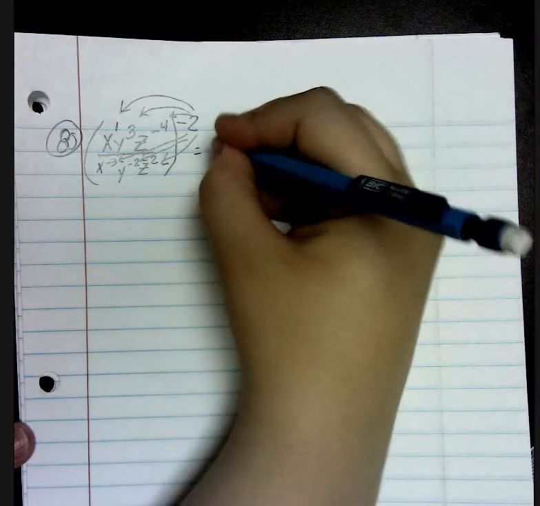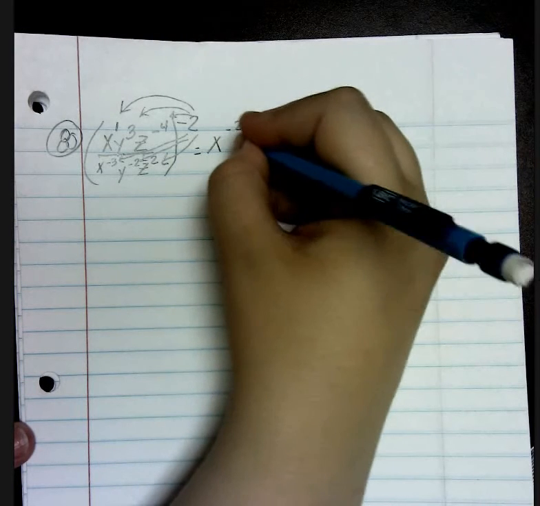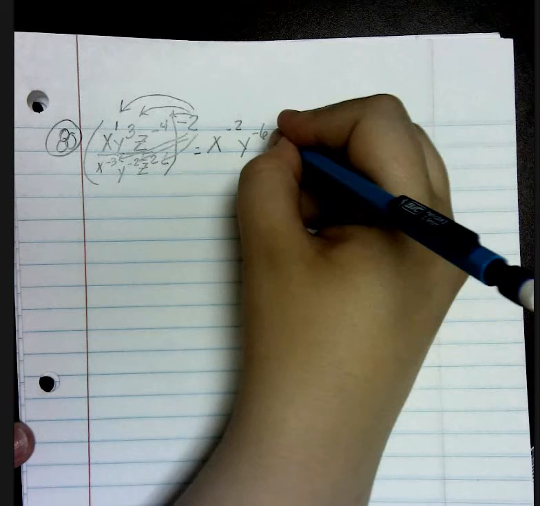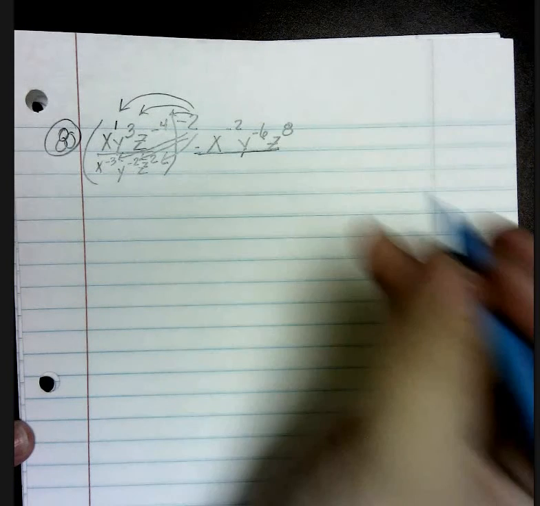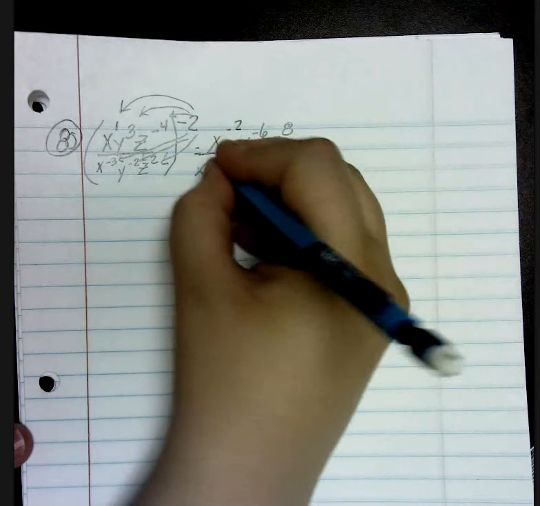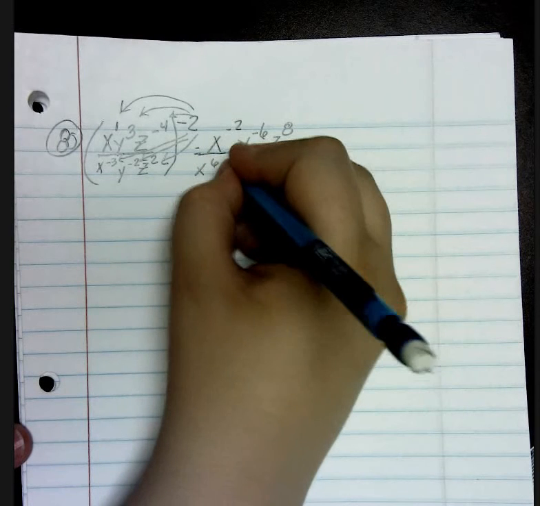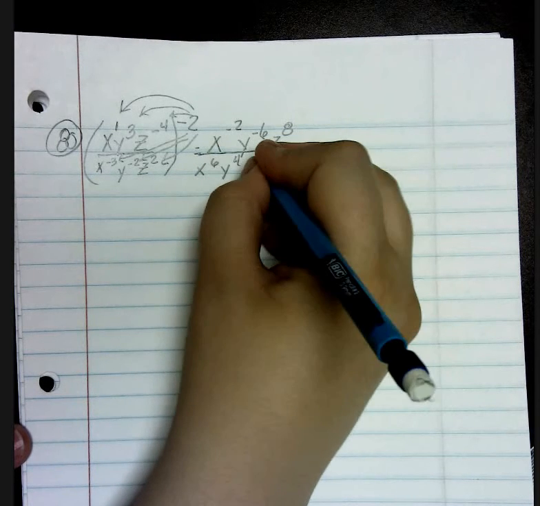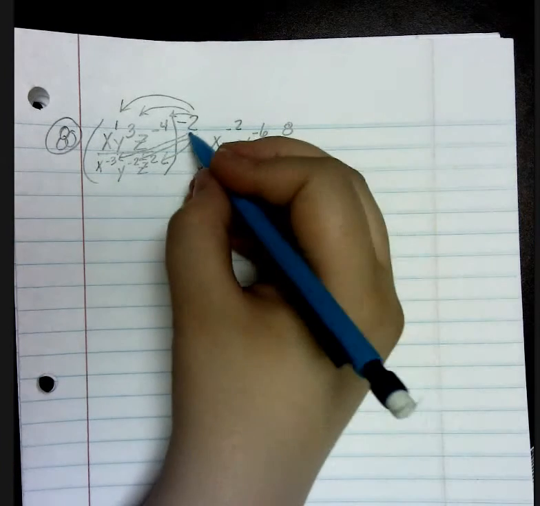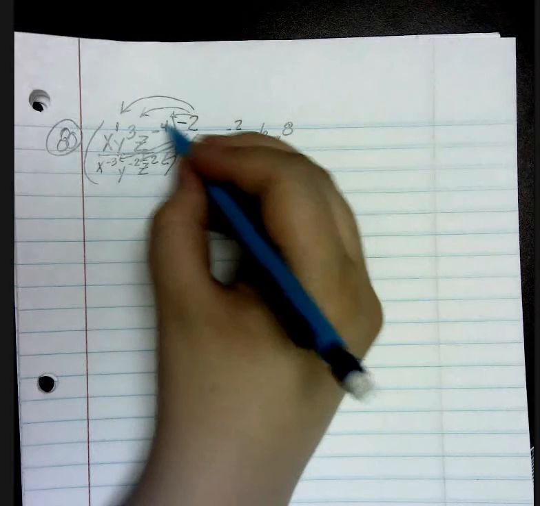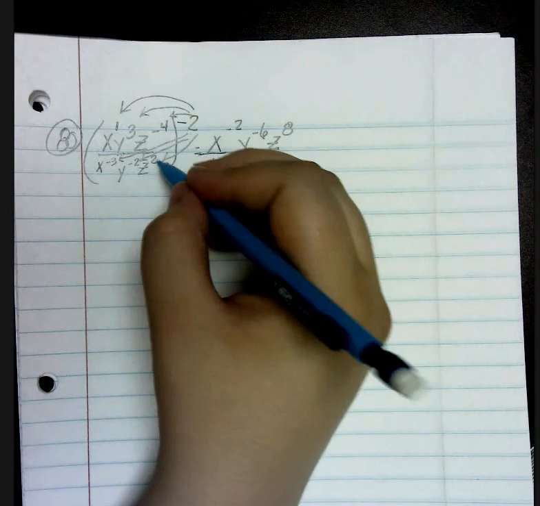So that gives me x to the negative 2, y to the negative 6, z to the positive 8 over x to the positive 6, y to the positive 4, z to the negative 4. And I got all of those by multiplying that negative 2 times every exponent inside of that set of parentheses.